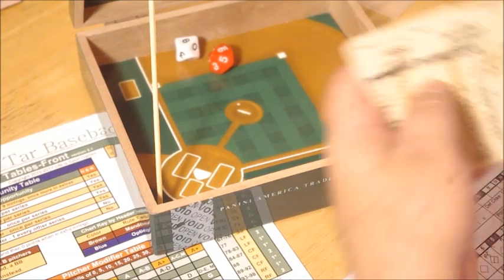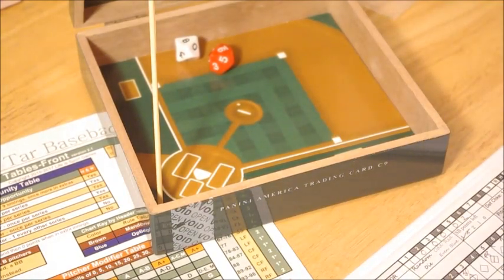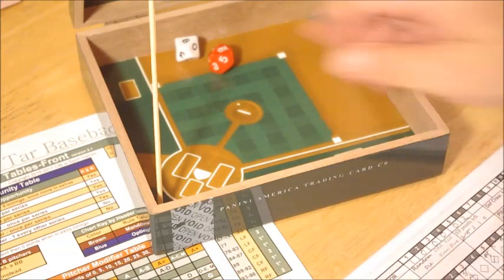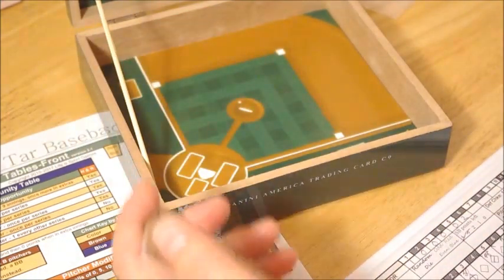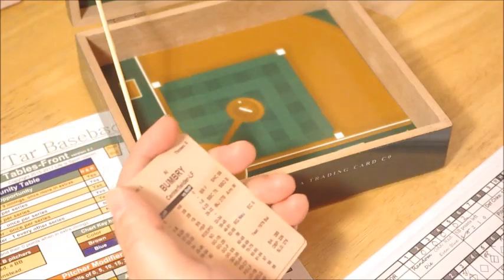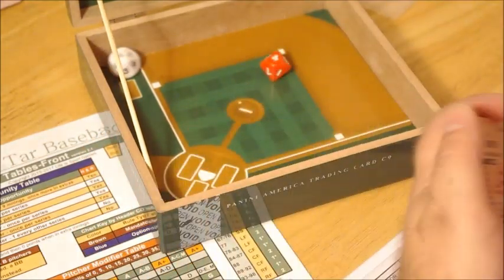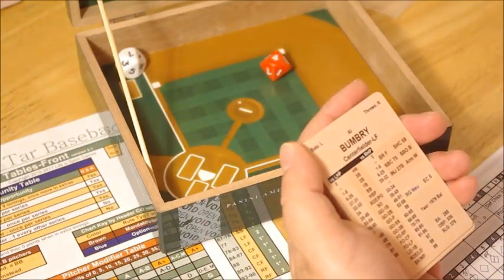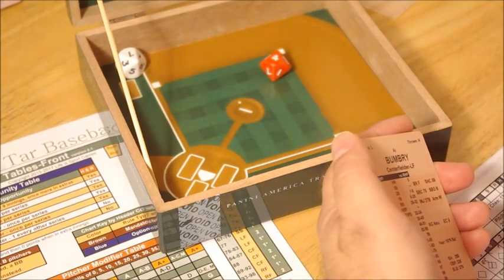And go to the top of the 7th. Moreno can cover 2 innings, so I'll leave him in until the 8th, I think. Bunbury, 47, ground out to first base.